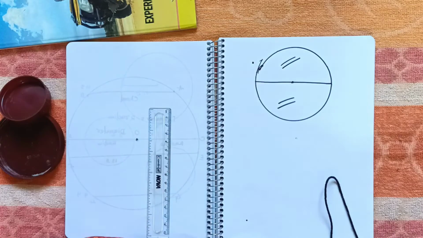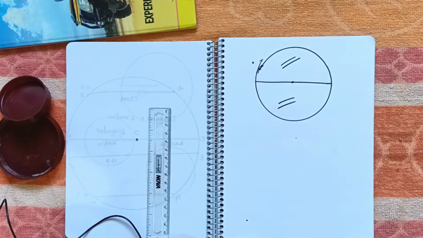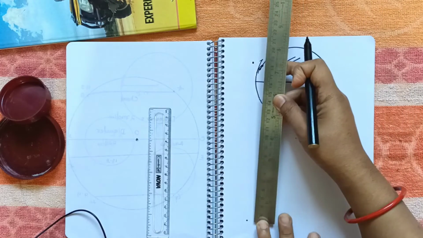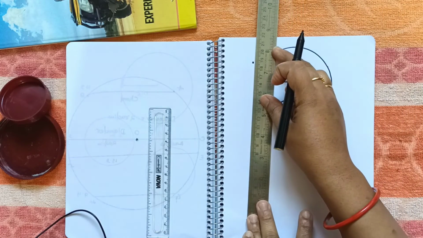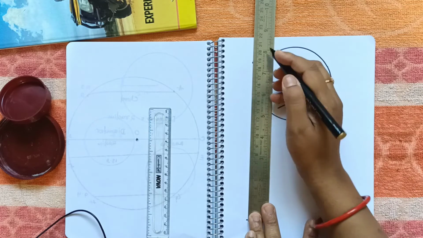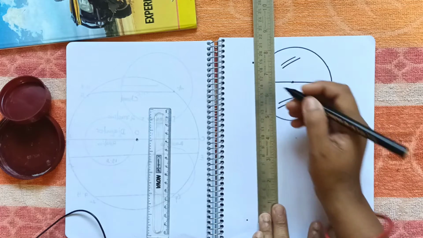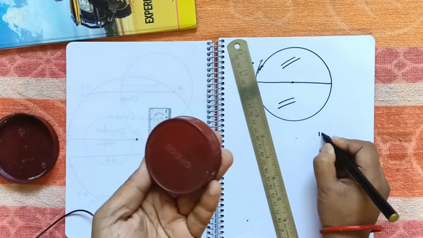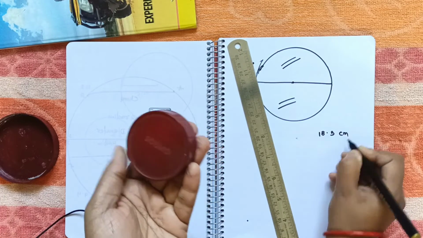Now we are going to measure this. So let's measure this one. From 0 to 18.5. So the circumference of this bottle cap is 18.5 centimeter.